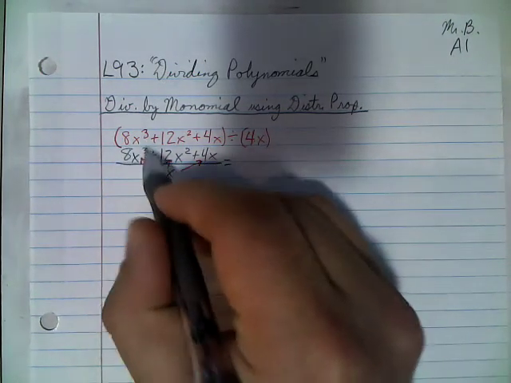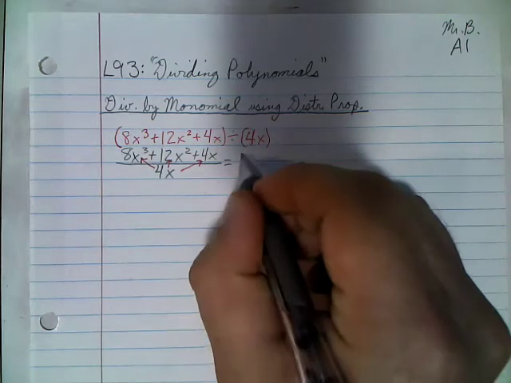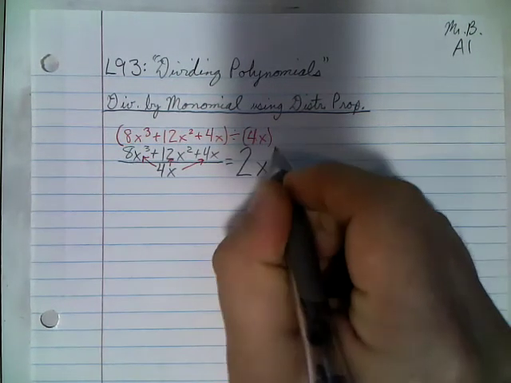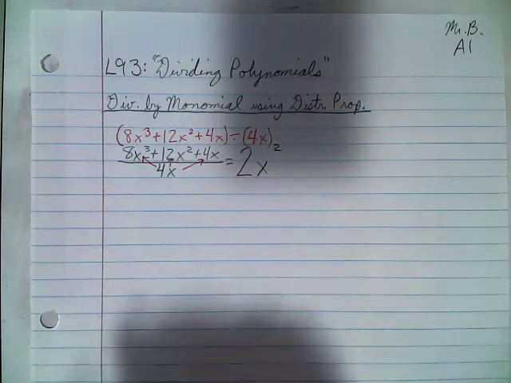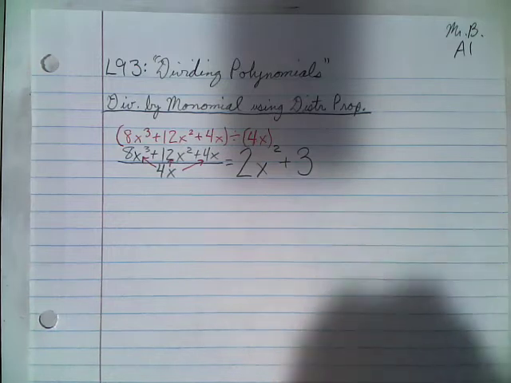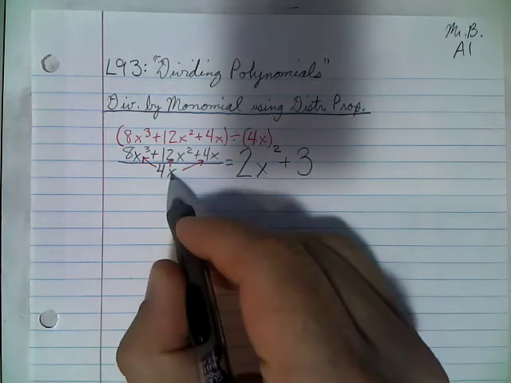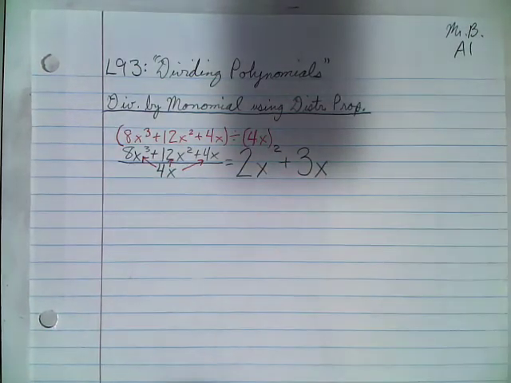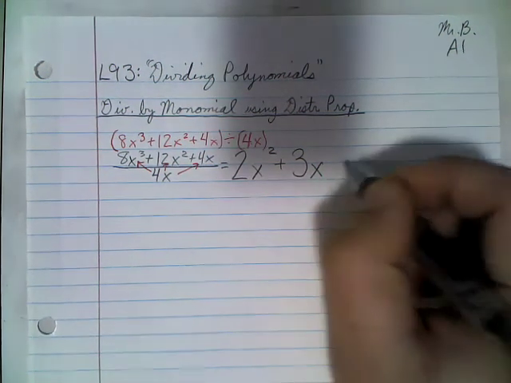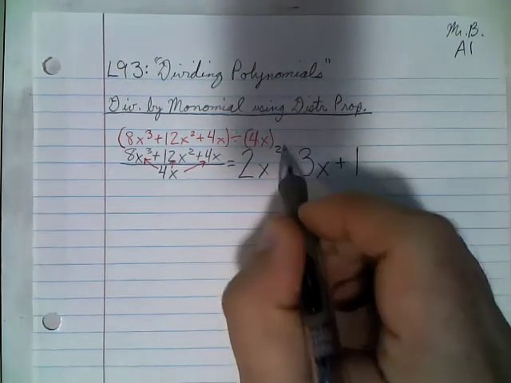So if I divide this by 4x, well, 8 divided by 4 is 2. X cubed divided by x would just be x squared. Over here, 12 divided by 4 would be a positive 3. And x squared divided by x would just be a single x. And then finally, 4x divided by itself would be 1.